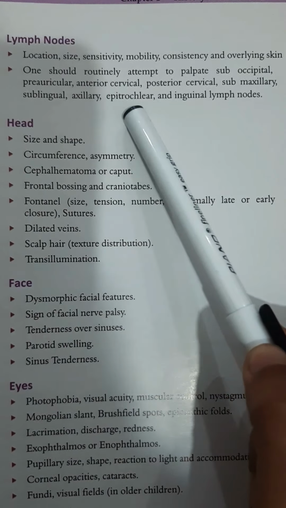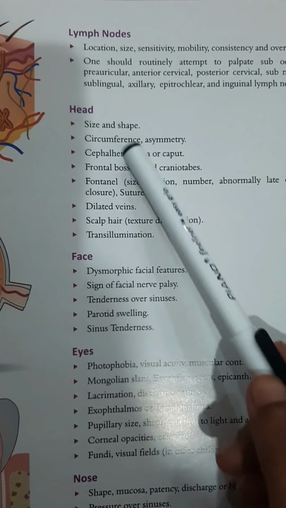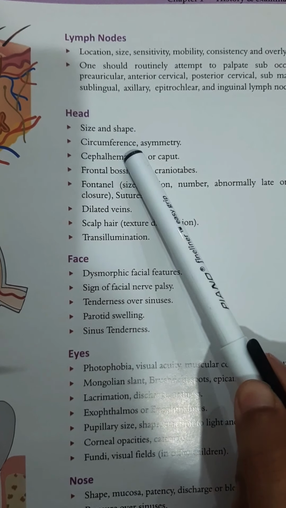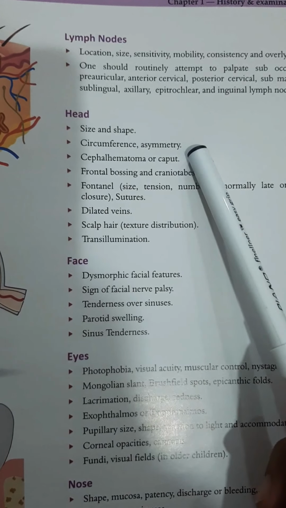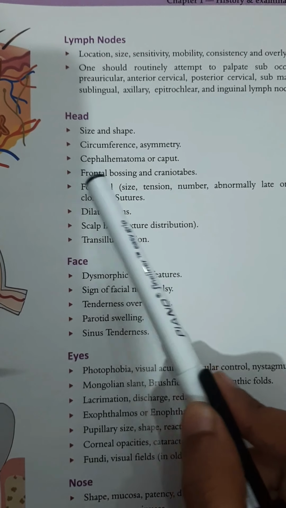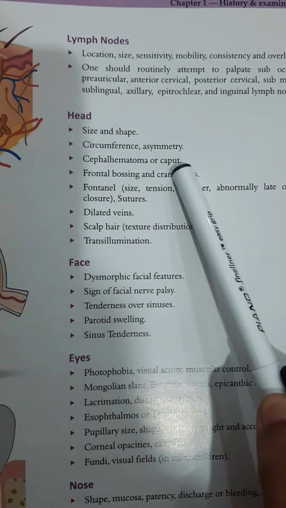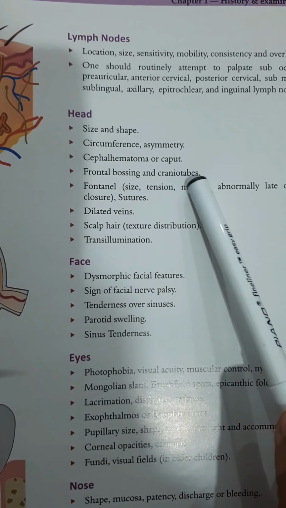In the head, the size and shape of the head is checked, the circumference is measured, and we look for asymmetry. Then we can check for cephalhematoma or caput, frontal bossing, or craniotabes.